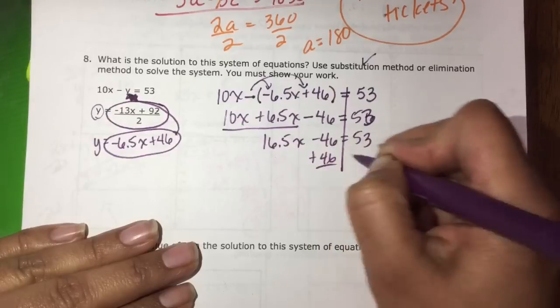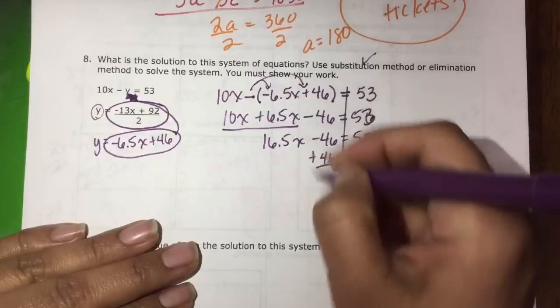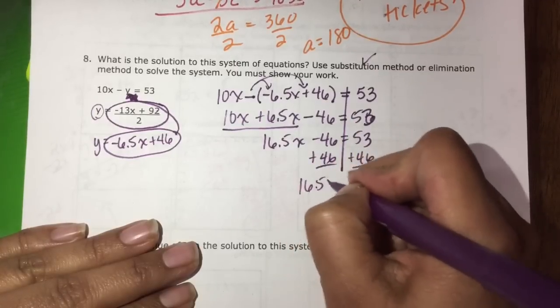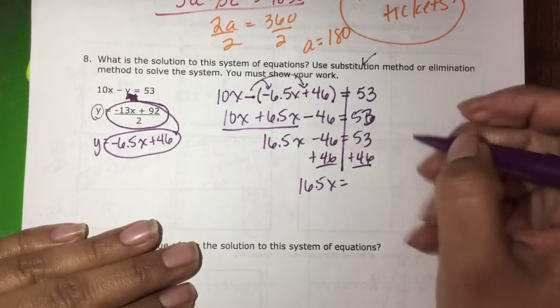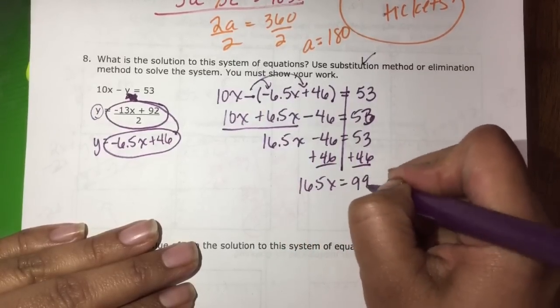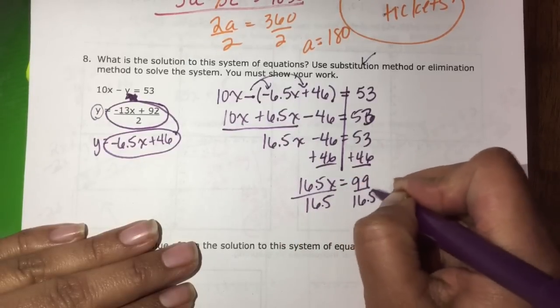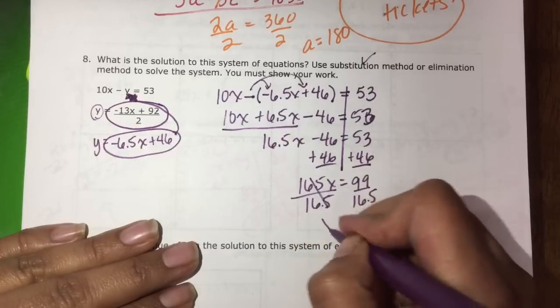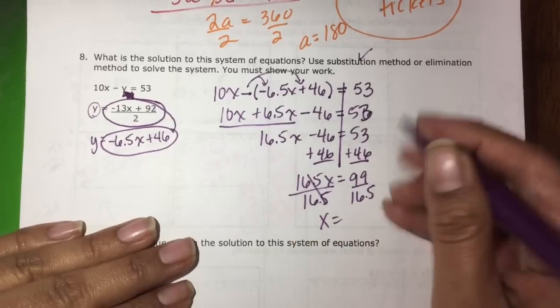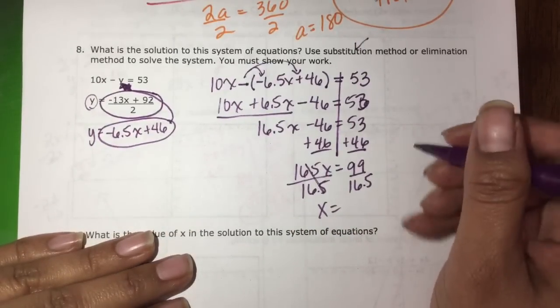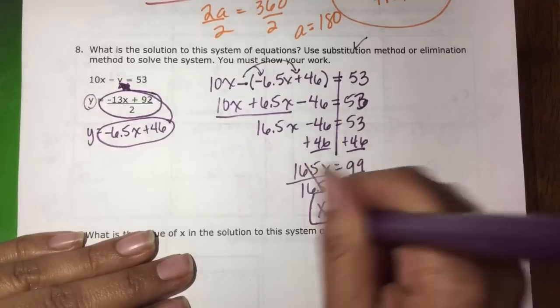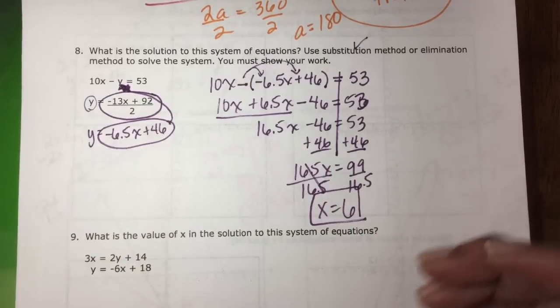Add 46 to both sides of the equation, and we get 16.5x equals 53 plus 46, which will give us 99. Divide both sides by 16.5, and we get x equals, put this in your calculator, what's 99 divided by 16.5? You get 6. So x equals 6.